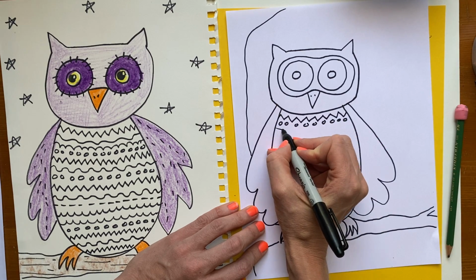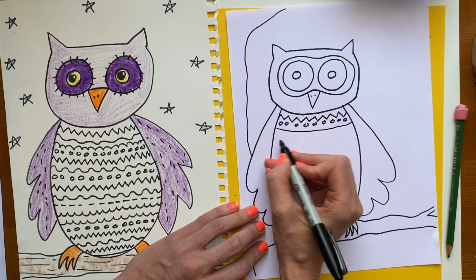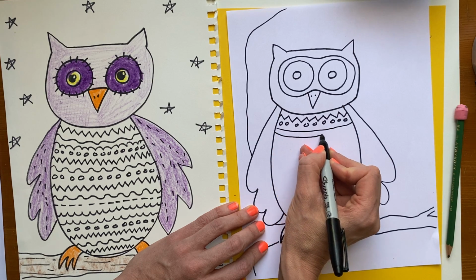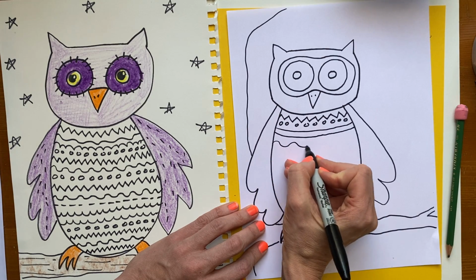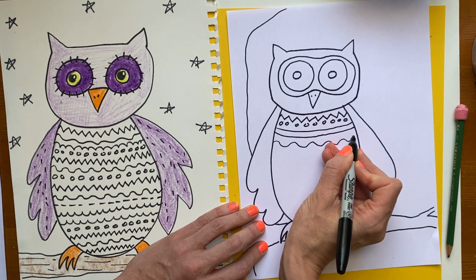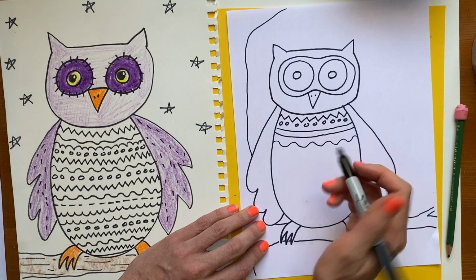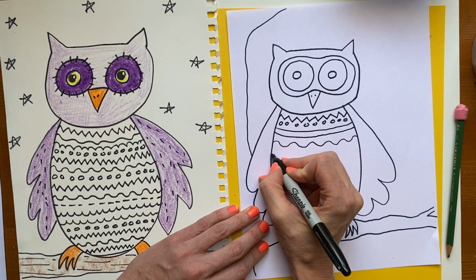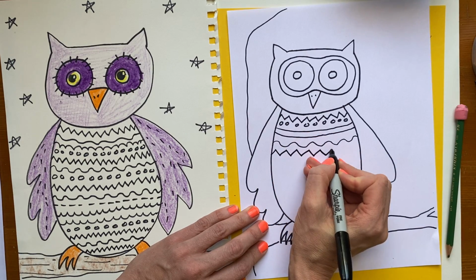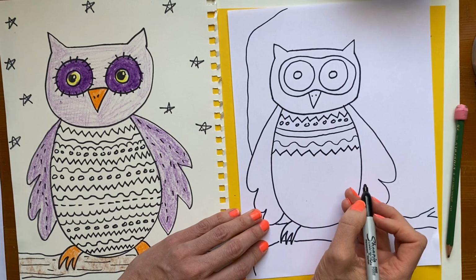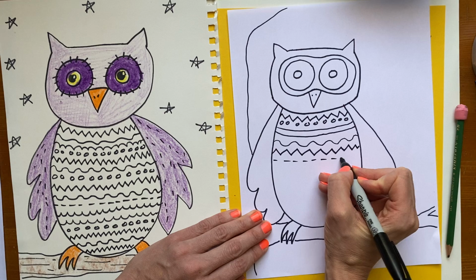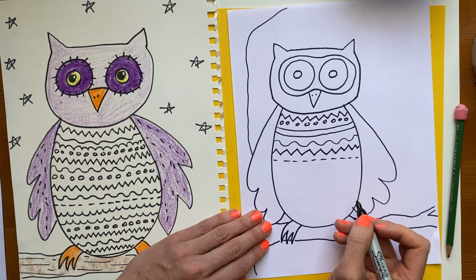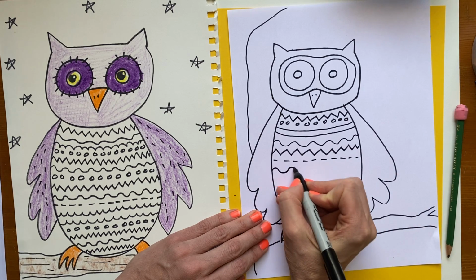Little circles, maybe some straight, curved lines. How about some wavy lines? You can do this part however you want. Maybe another zigzag. Maybe some dashed lines. How about another wavy line?